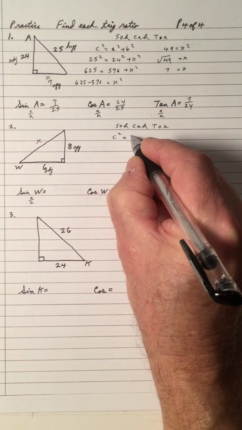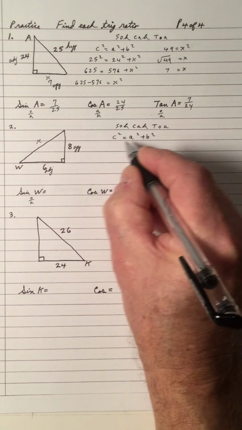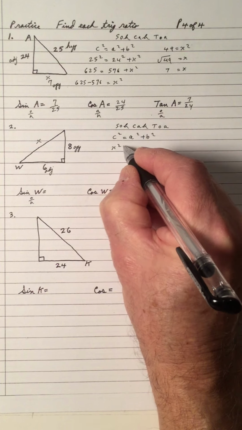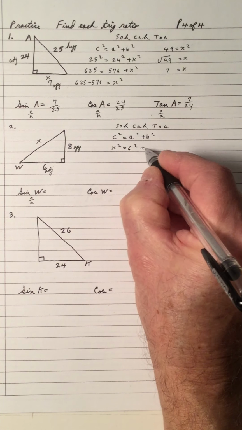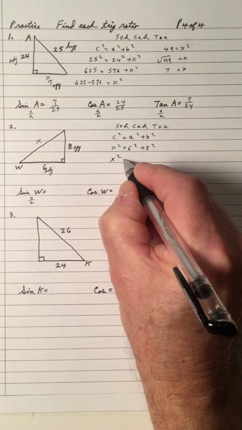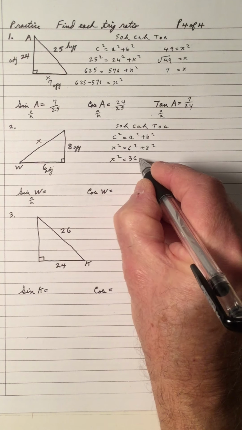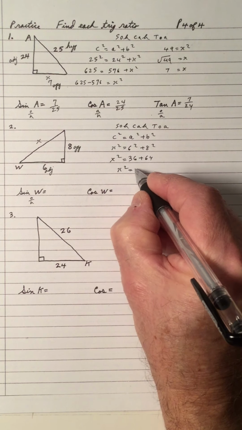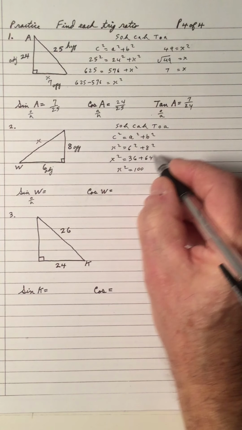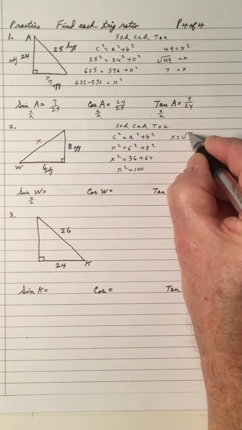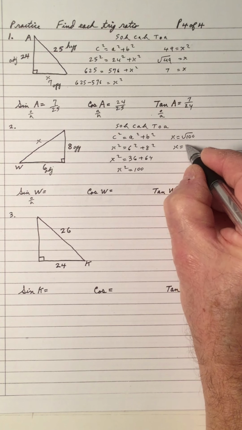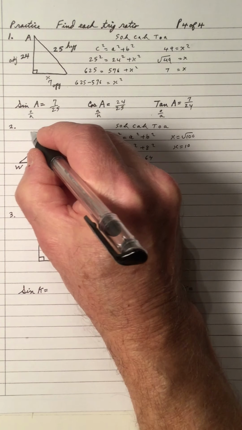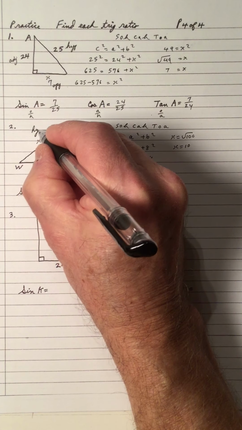And I'm going to work out my hypotenuse. C squared is A squared plus B squared. So the hypotenuse is X, so X squared equals 6 squared plus 8 squared. 6 squared is 36. 8 squared is 64. X squared is equal to 100 when you add those two. So X equals the square root of 100. So X equals 10. So put 10 in your diagram in the place of X and call it hypotenuse.